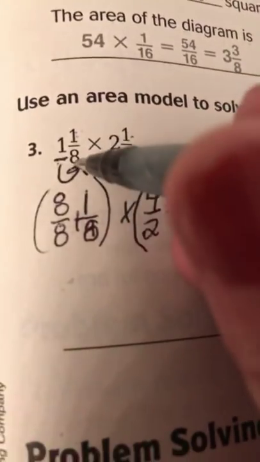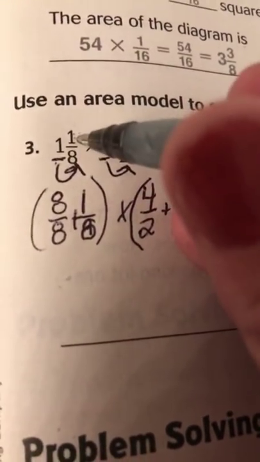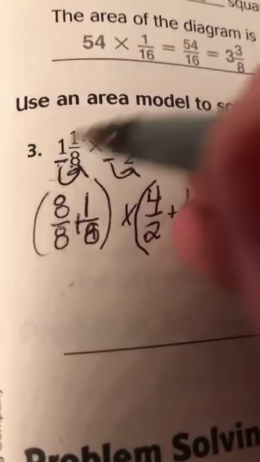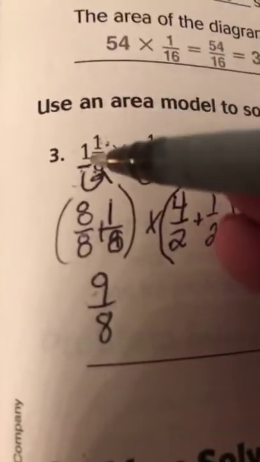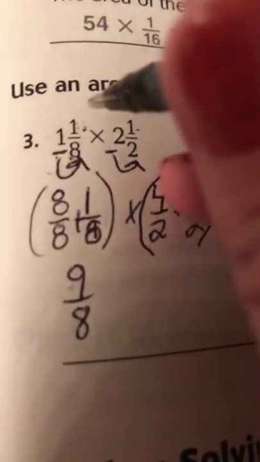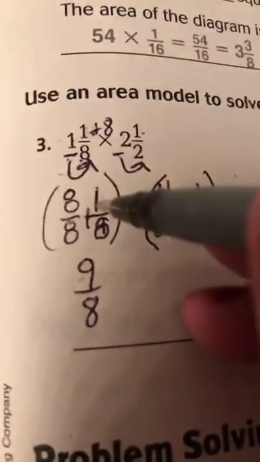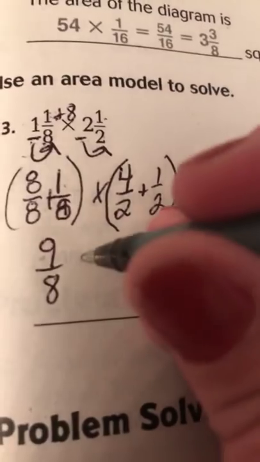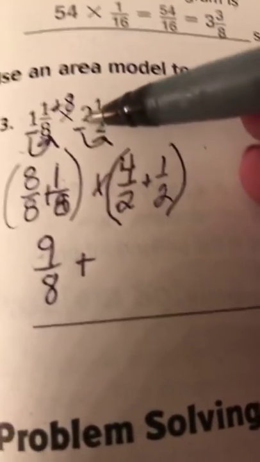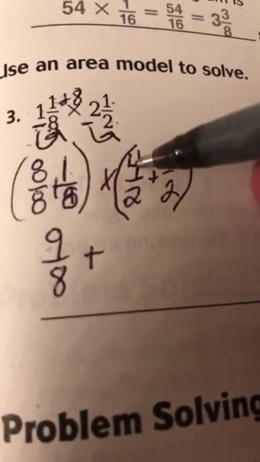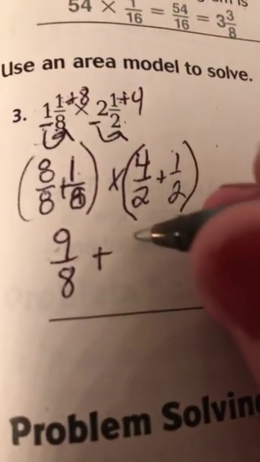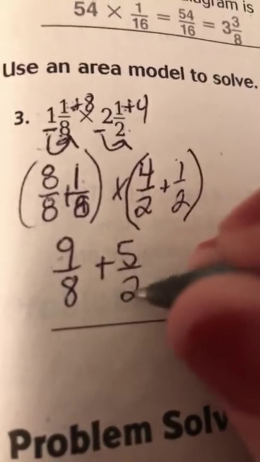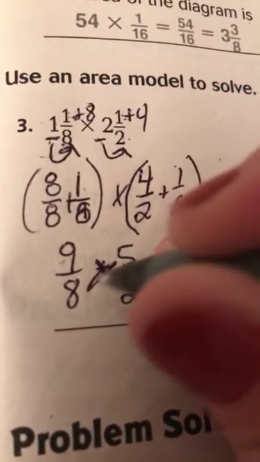So whole number times your denominator, added to your numerator, you would have 9 eighths. Because again, 1 times 8 is 8, plus the one that you already had, now you have 9 eighths. And then the same thing here, we did our whole number times our denominator and we got 4. We added it with our numerator of 1/2, and now we have 5/2. Whoops, I put an add sign there and it's multiplying.